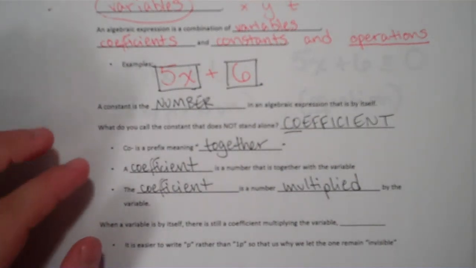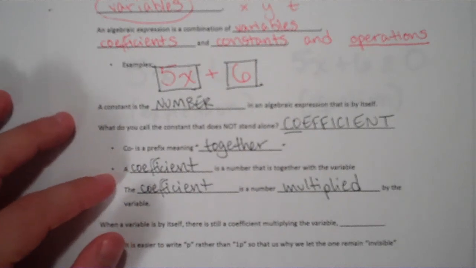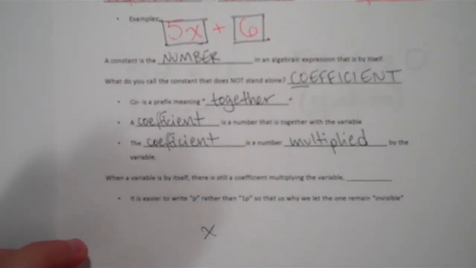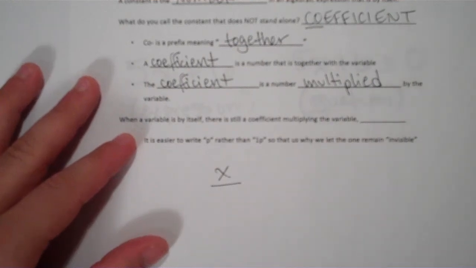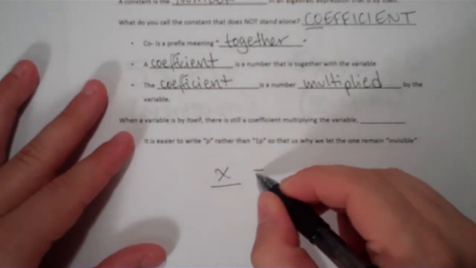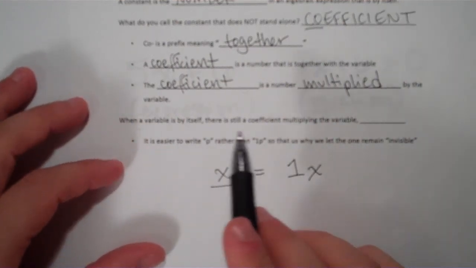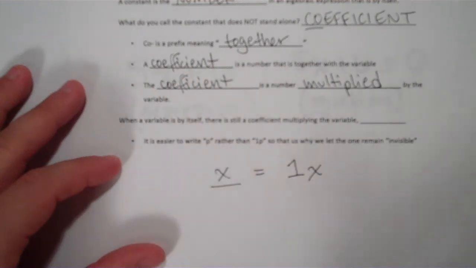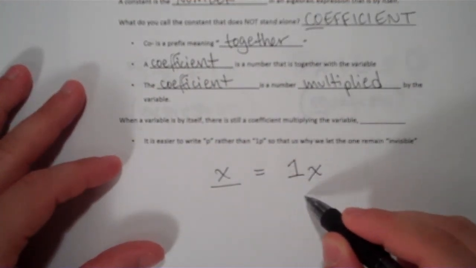Alright? Last important point. For example, if this just said x instead of 5x, that doesn't mean 0x. That doesn't mean there's no coefficient there. It means 1x. Because the coefficient is a number multiplied by the variable, so it makes sense that there's actually a 1 here.